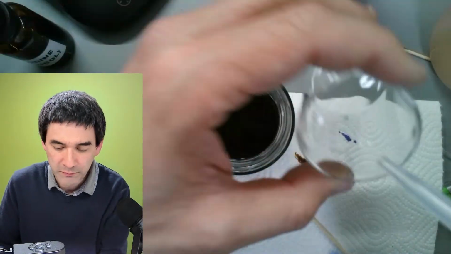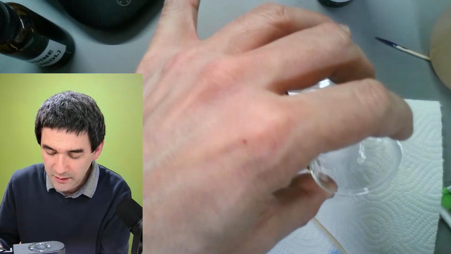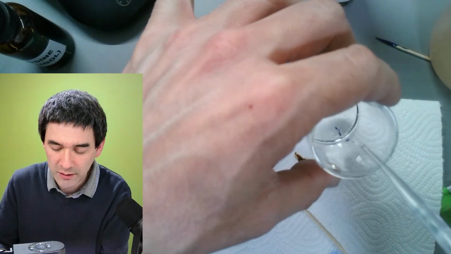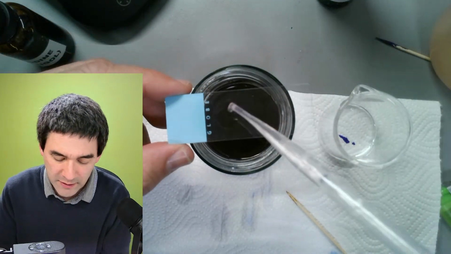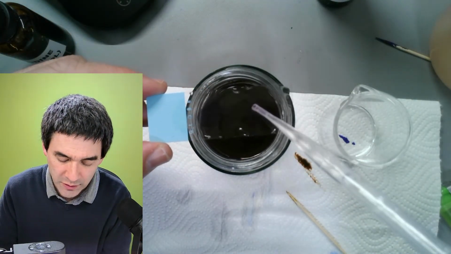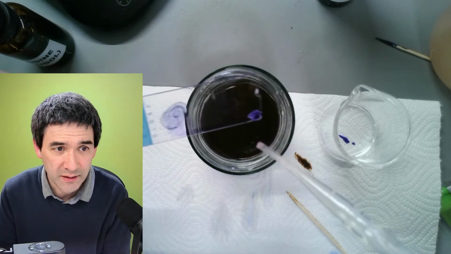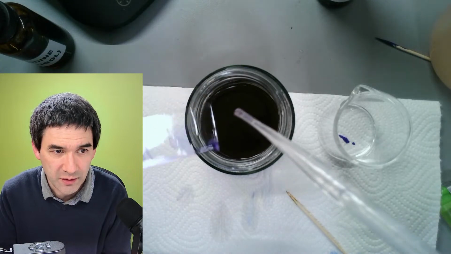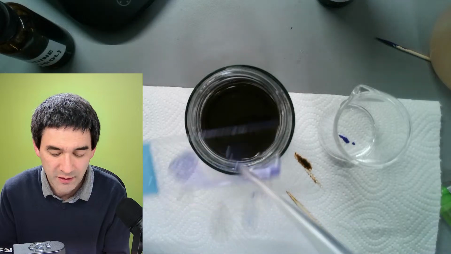Because I don't want to use too much of this alcohol, I decided to do it like this. I'm going to put some alcohol in here, and use a pipette simply to save a little bit of the alcohol. And look what happens if I add some alcohol over here and also over here. You can see that it kind of turns blue again. You can see how it's being washed out.